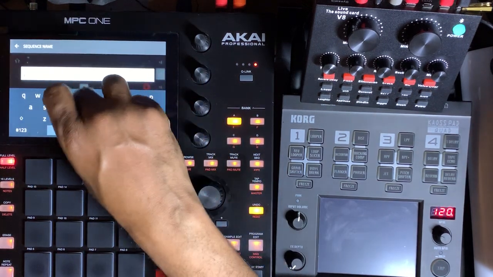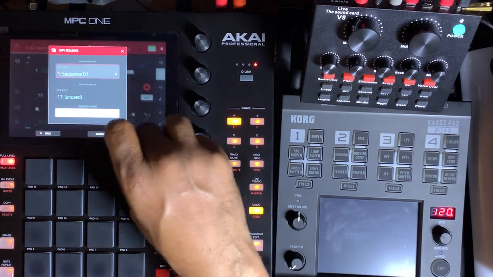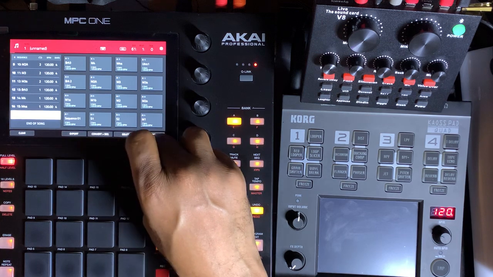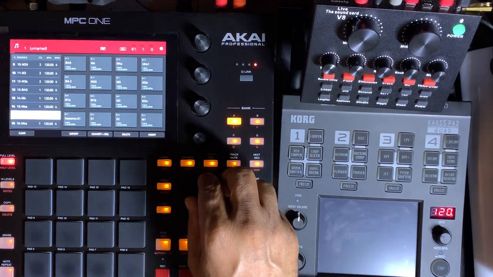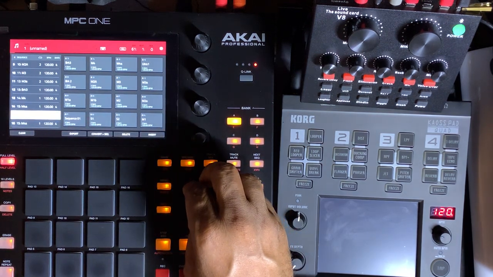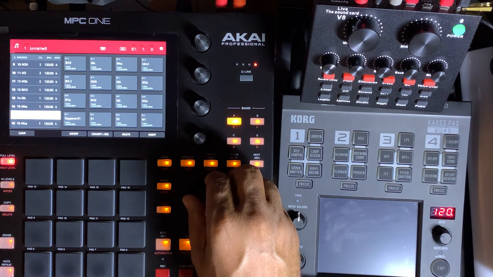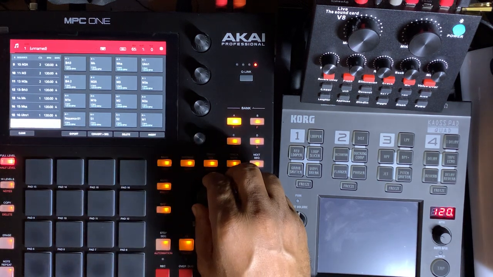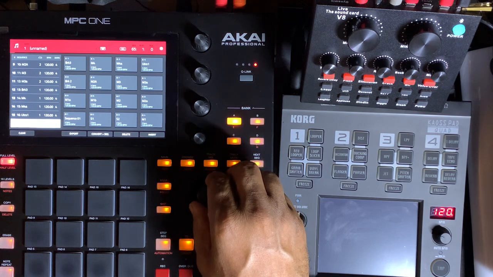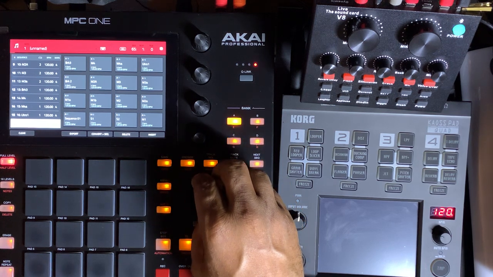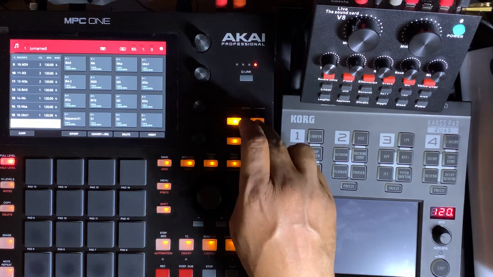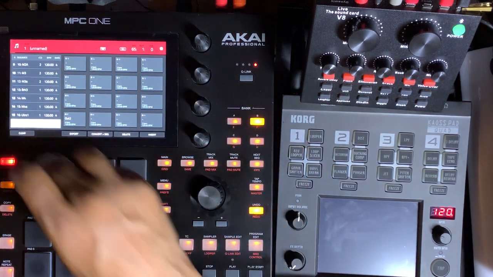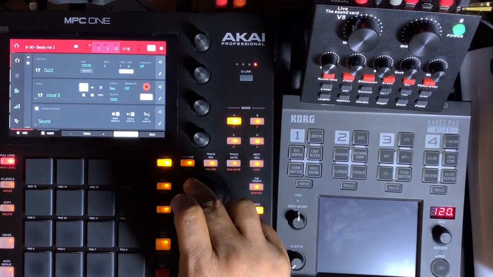So this is outro 2, and let's put them in the sequence real quick. Insert. So this one is outro 1, and this one is outro 2. Where's outro 2? Oh, how am I gonna get to the other bank? I gotta press bank. Insert. All right. So now we just need the final piece.